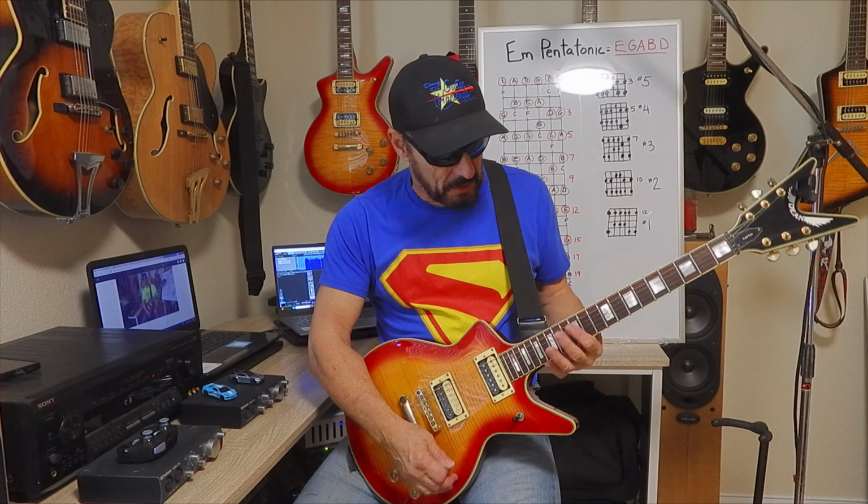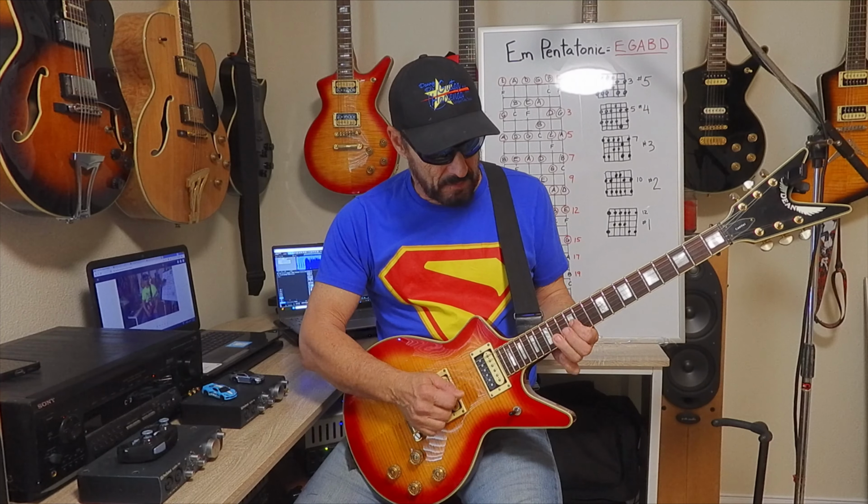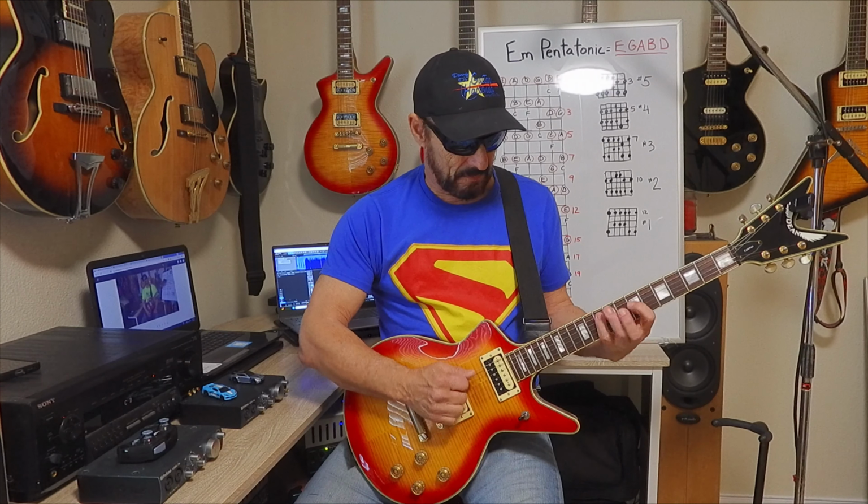Low to high, high to low, and use alternate picking. Just keep going with that until you're comfortable. It's not a lick, it's really not music. But I did that with every single one. I will do every one, but you get my drift. And do that for a few minutes. Play all of them, up and back, get used to it.